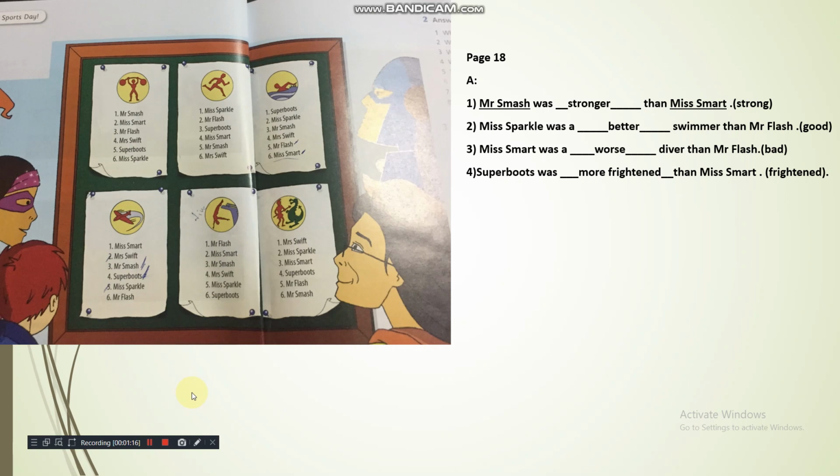Now, in the last competition, who was the most frightened and who was the bravest hero? The most frightened was Mr. Smash, and the bravest hero was Mrs. Swift.